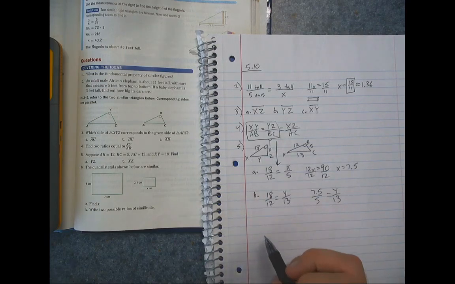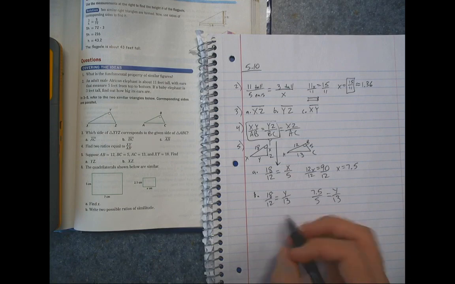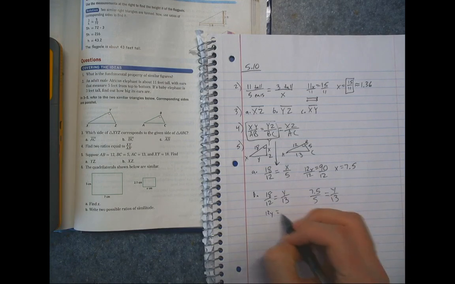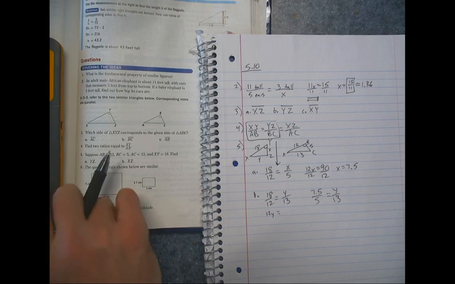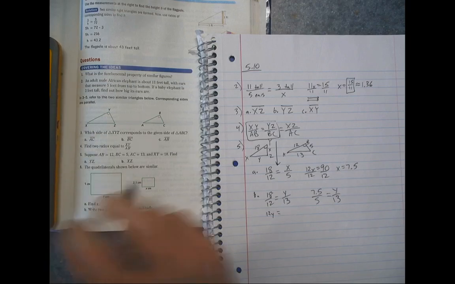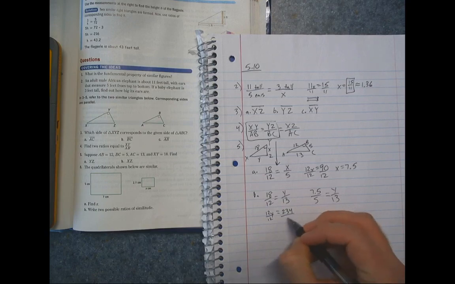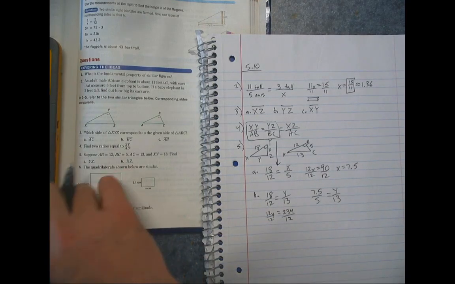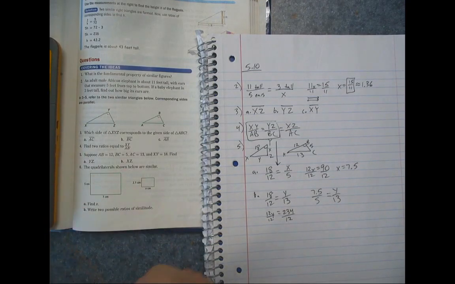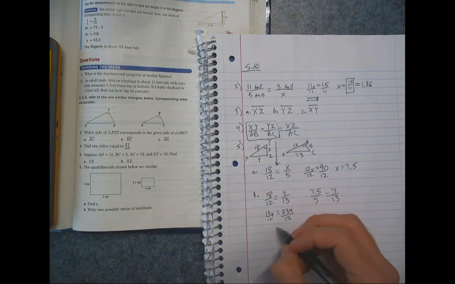Okay, I'm going to go ahead and solve this one. So I'm going to have 12Y equals 18 times 13, which is 234. And I'm going to divide by 12. And that comes out to 19.5.